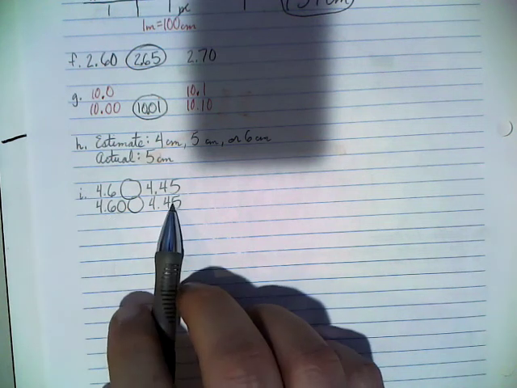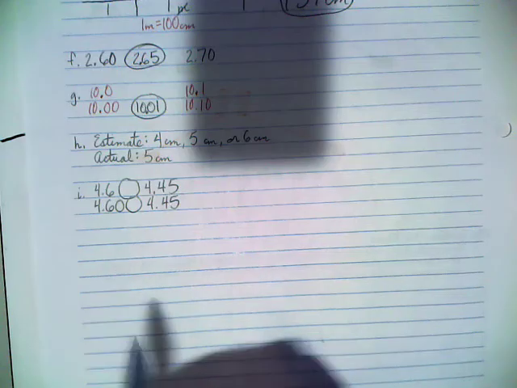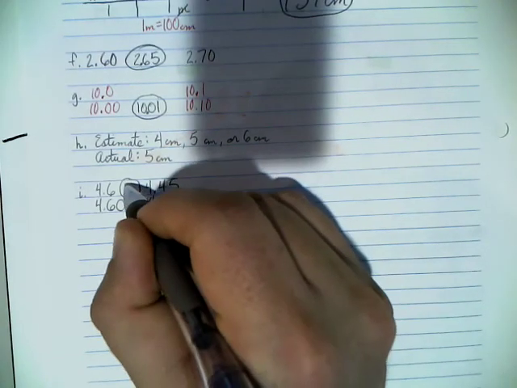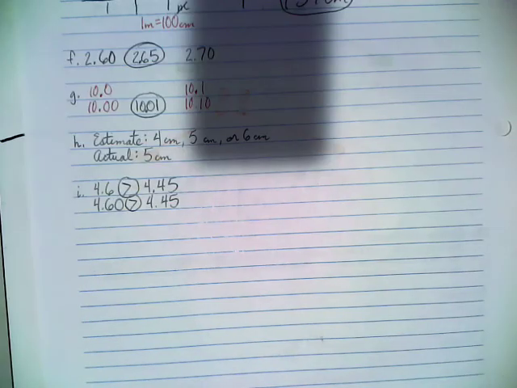What does this look like? Well, this looks like 460. This looks like 445. So which is bigger? Well, 60 is bigger than 45. So if that's bigger, then it's also bigger there. So that's one way to compare these.